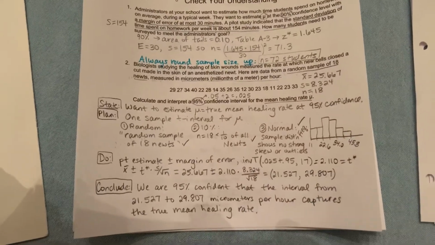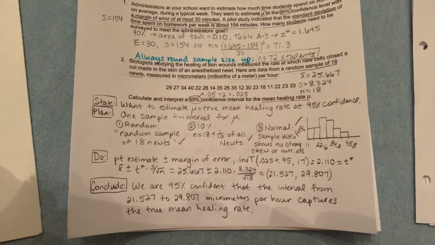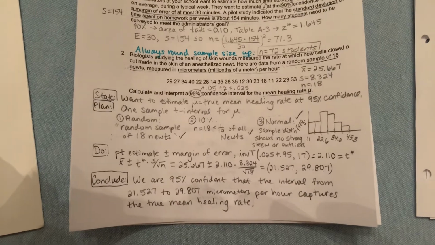Okay, I'm done with my confidence interval. So please remember that 4-step process. I will expect you to show that in your homework.